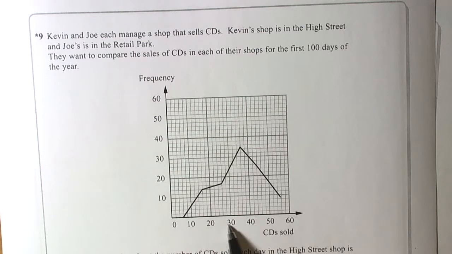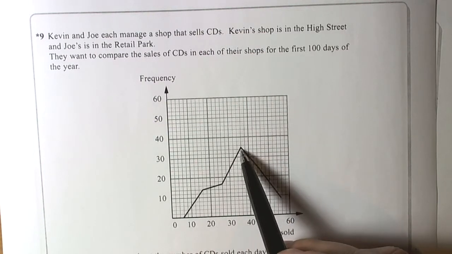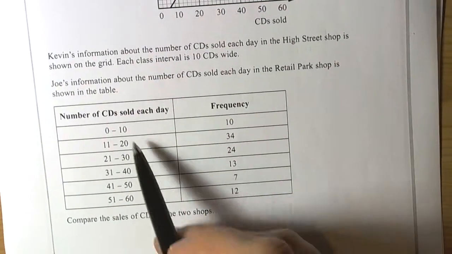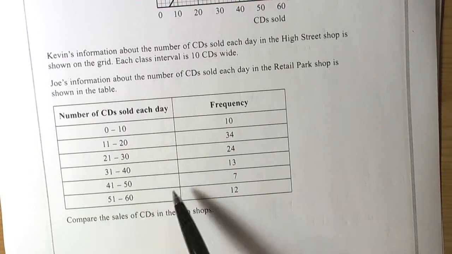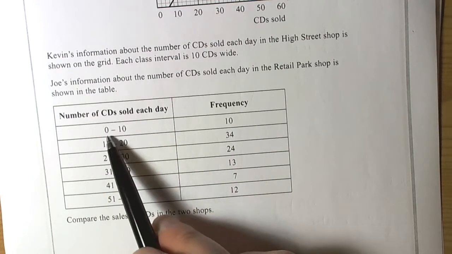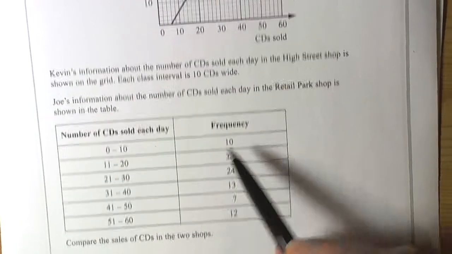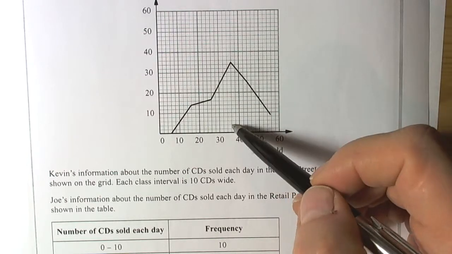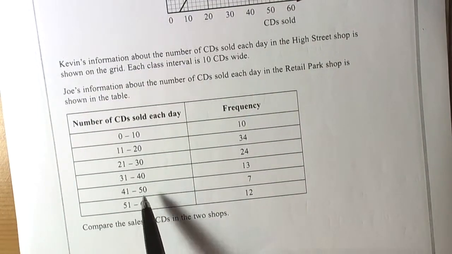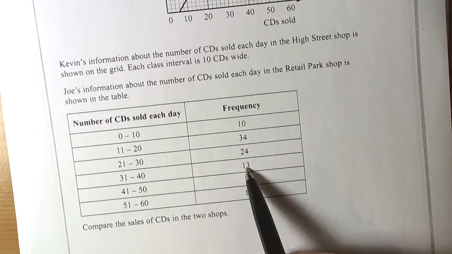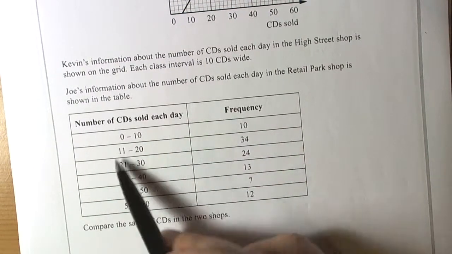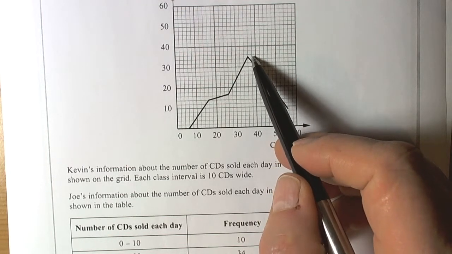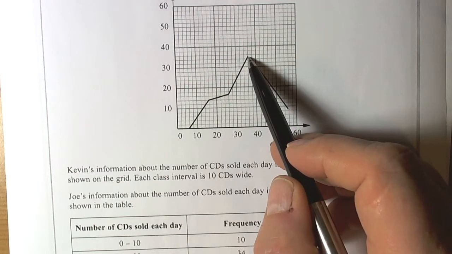We can see by the way the numbers are worded here that the groups are going to go between something here and something here, and we get the clue from the way the table has been given in the question as well. They're telling us that the number of CDs sold each day were between these groups. So if we take this group here, we can see that that's somewhere between 30 and 40. When we look at the table, they're telling us that 31 to 40 had a frequency of 13 for this particular shop. So the point here is between 31 and 40. They plotted it in the middle of the group.